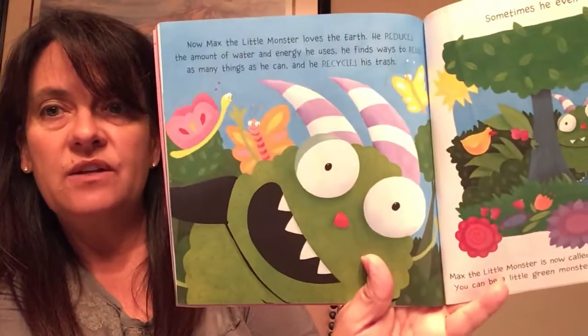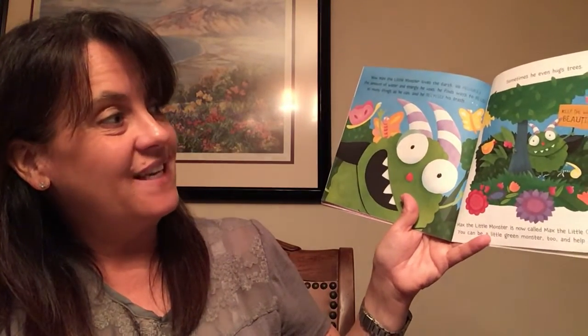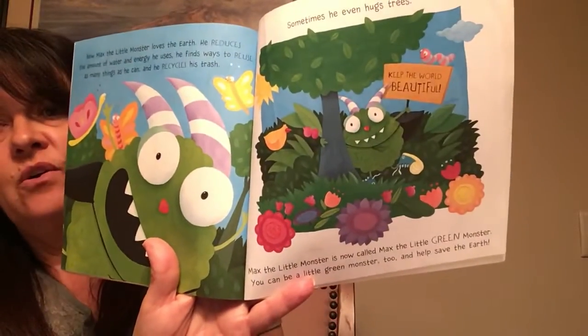Now Max the little monster loves the earth. He reduces the amount of water and energy he uses. He finds ways to reuse as many things as he can, and he recycles his trash. Sometimes he even hugs trees. Keep the world beautiful. Max the little monster is now called Max the little green monster. You can be a little green monster too and help save the earth.